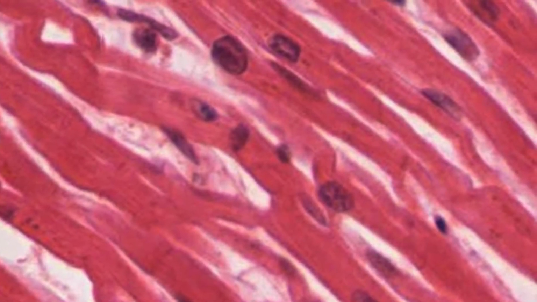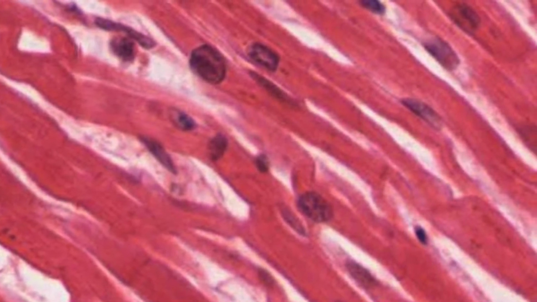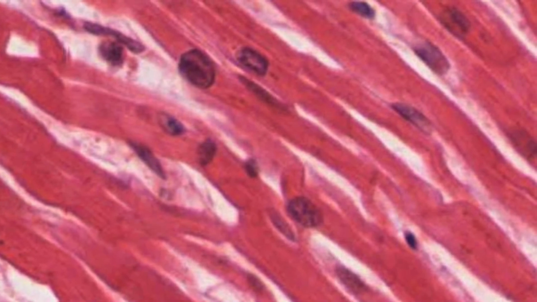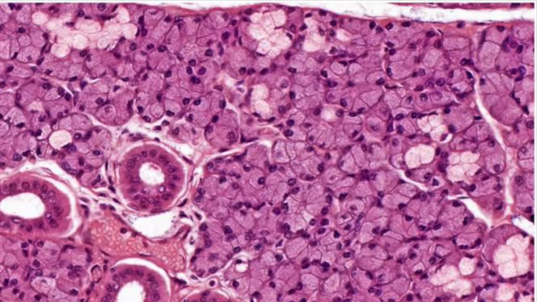And lastly, we have the muscle tissues that can be categorized into skeletal muscle tissues, smooth muscle tissues, and cardiac muscle tissues. The main difference between these four tissues is that they have different functions.